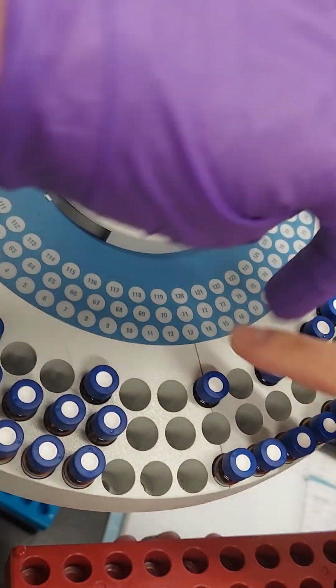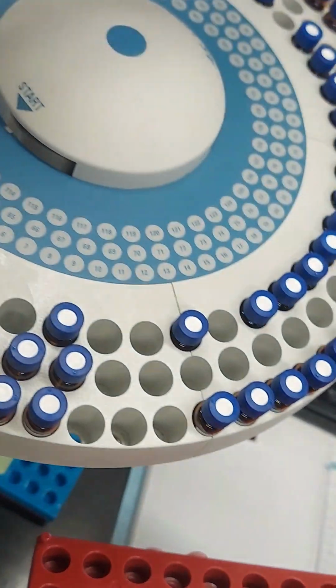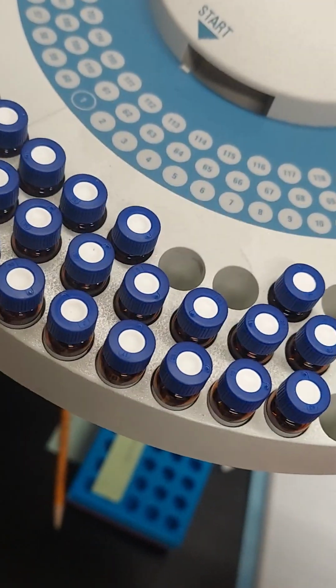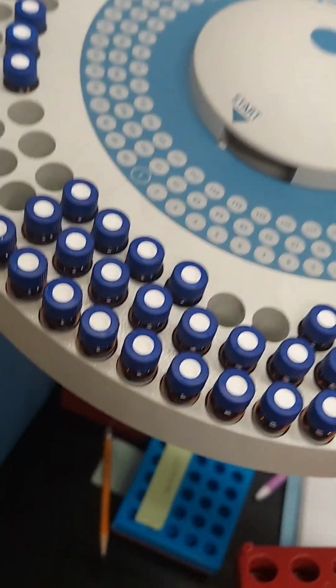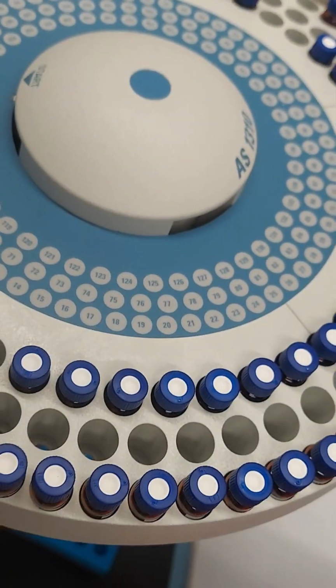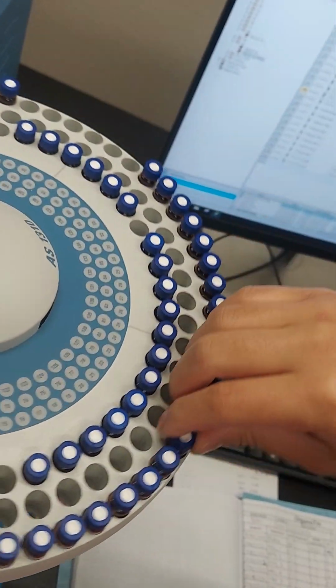What are all those? These are old samples. Okay. So you keep them until it's full, then clean it? No, you should clean it. Okay. Jesse hasn't been here in a while.